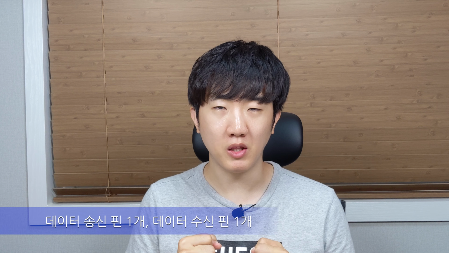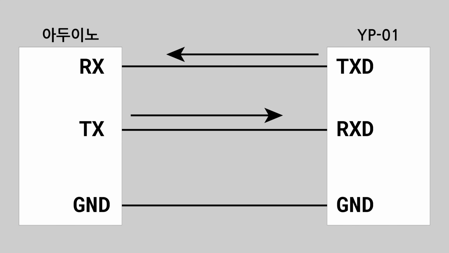But you can ignore the terminology for now and just think of it as having one pin for sending data to the other side, and one pin for receiving data from the other side. So, when connecting hardware, you connect transmit data, TXD, receive data, RXD, and ground, GND, in a crossed manner as shown in the diagram. Transmit data, TXD, is the pin for sending data from my side, and receive data, RXD, is the pin for receiving data from the other side.